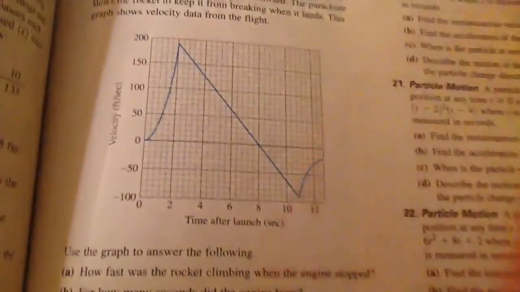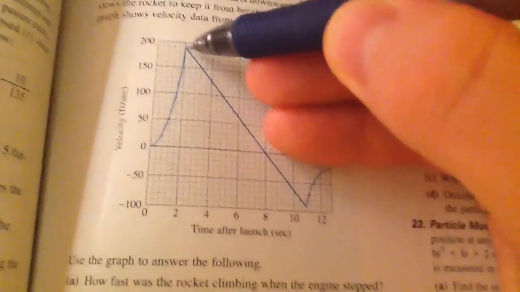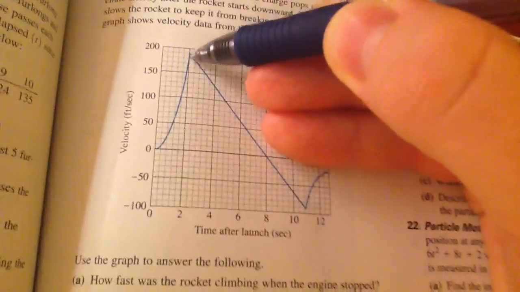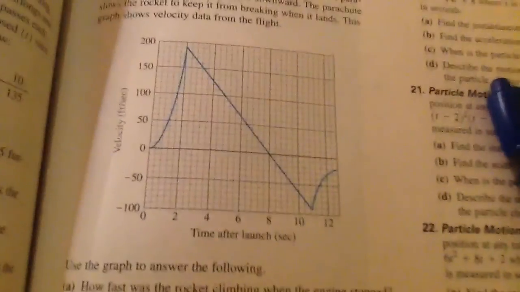How many seconds did the engine burn? Well, right there, we know that's when the engine stopped burning. So what's that, like 2 seconds, 2.1 seconds? Whatever, right there. When did the rocket reach its highest point? A lot of people would say, oh, 2 seconds, because that's where the graph is at its highest. But no, you have to think.